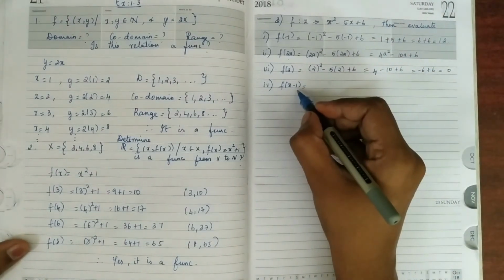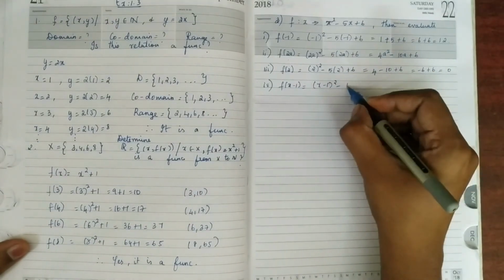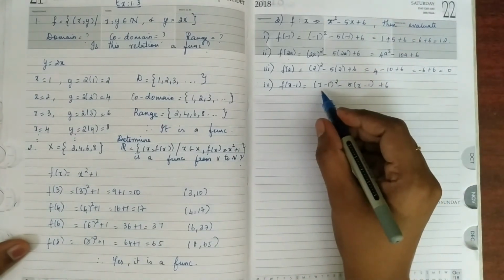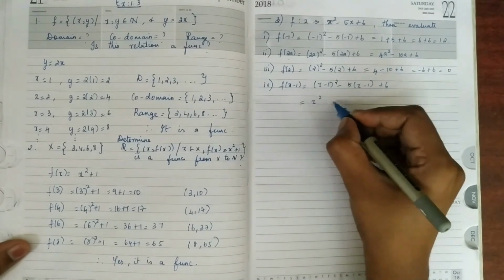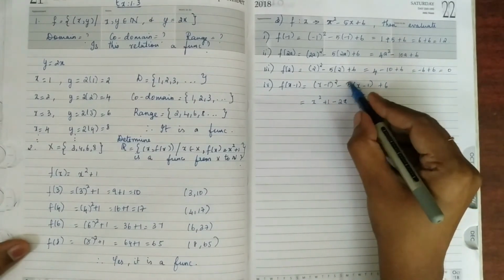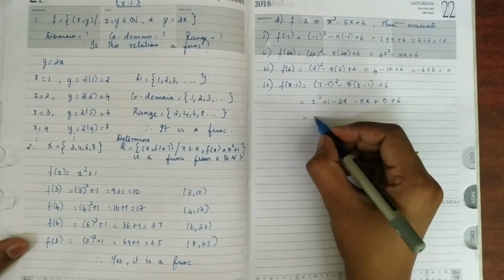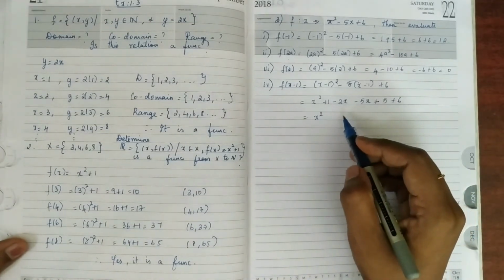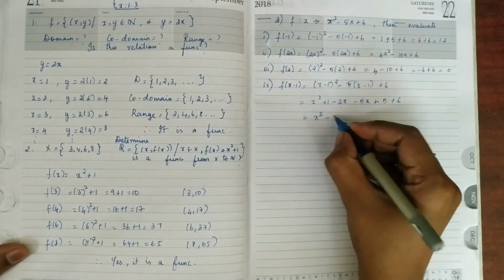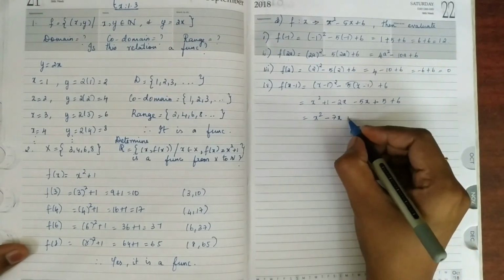Now f of x minus 1. So we will have (x minus 1) the whole square minus 5 into (x minus 1) plus 6. Now expand this using (a minus b) the whole square. So you will have x square plus 1 minus 2x minus 5x. Now multiply this, minus into minus will become plus 5, and plus 6. So x square, now we will write it in order. So minus 2 and minus 5 will become minus 7. So minus 7x, 1 plus 5 is 6, 6 plus 6 becomes 12.